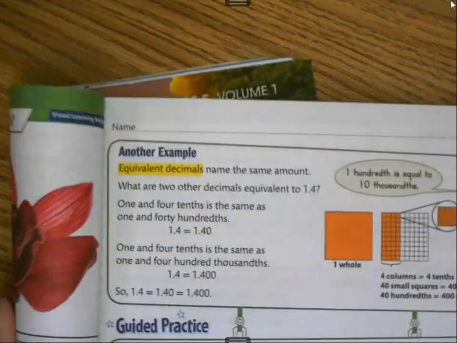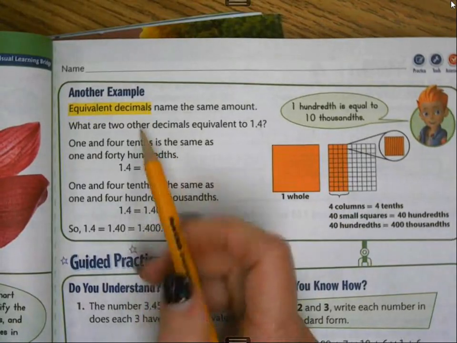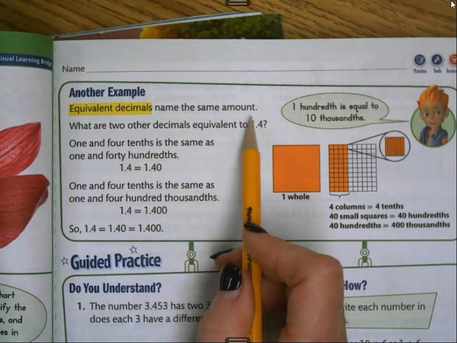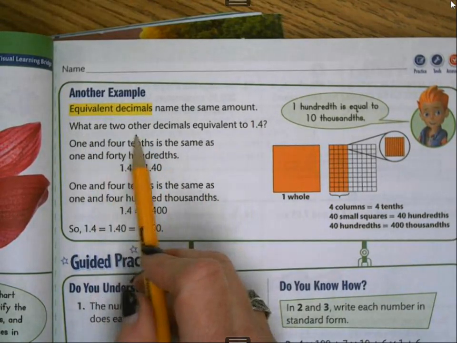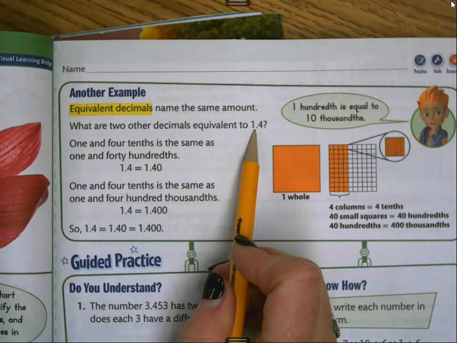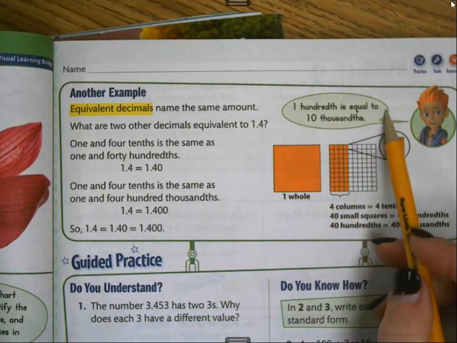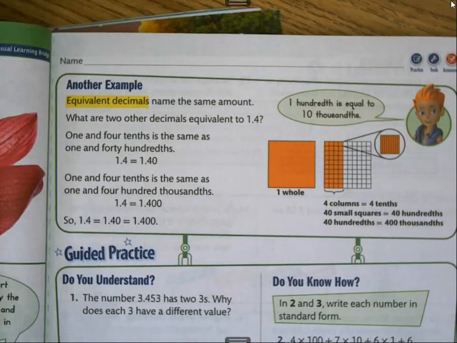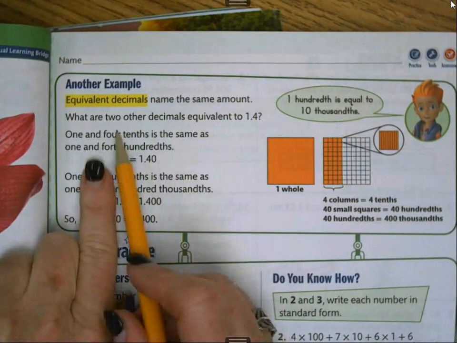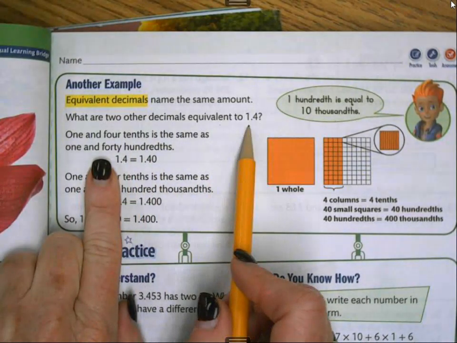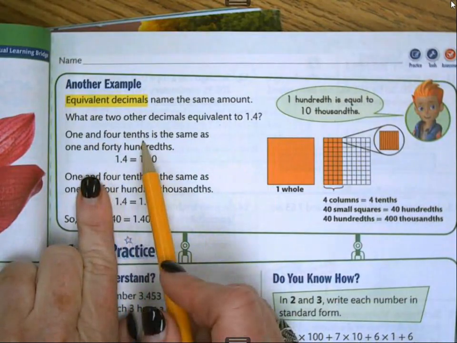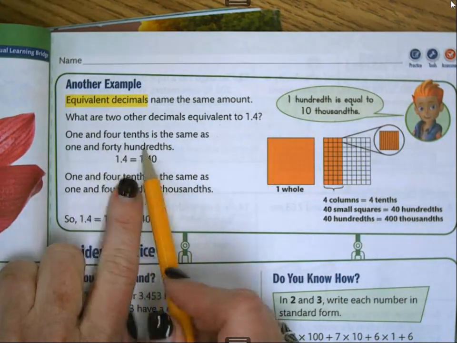All right, so we're going to be talking about equivalent decimals, and this is an important vocabulary word, so it is highlighted. So equivalent decimals name the same amount. What are two decimals equivalent to 1 4/10? So the fifth grade helper tells us that 100 is equal to 10 thousandths. So what are two other decimals equivalent to 1 4/10? 1 4/10 is the same as 1 40 hundredths.